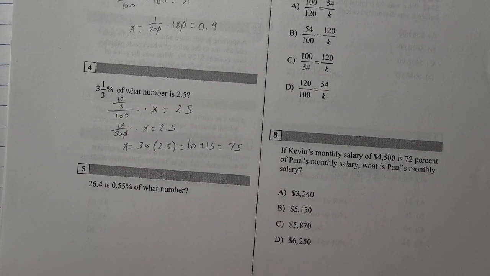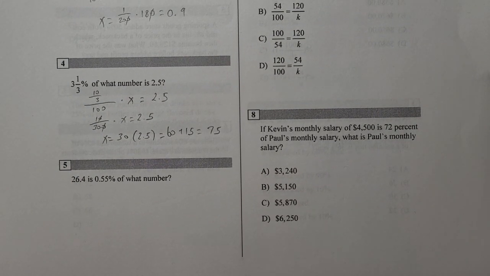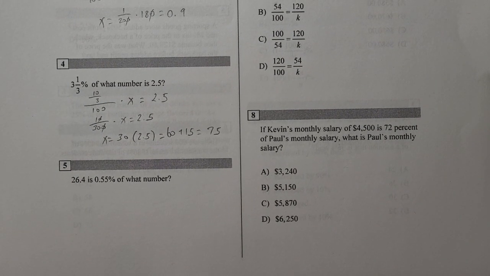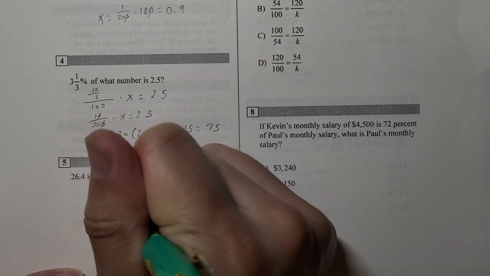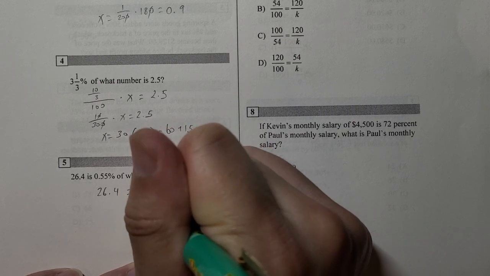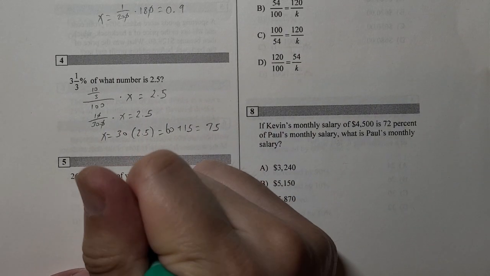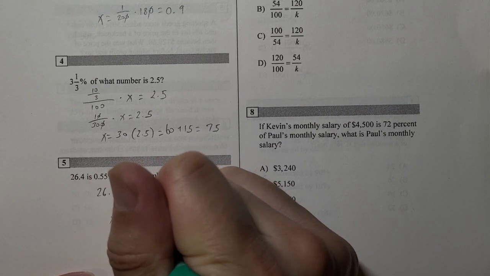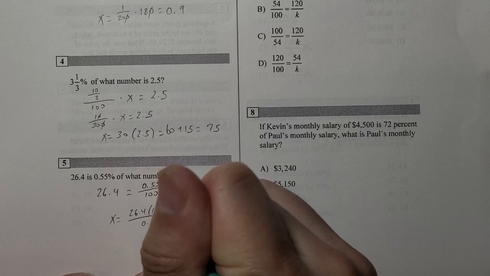Okay, number 5, hopefully you see the pattern if you didn't get the first few. 26.4 is 0.55% of what number? Go ahead and try this one. 26.4 equals 0.55 over 100 times X. So X would be 26.4 times 100 over 0.55.